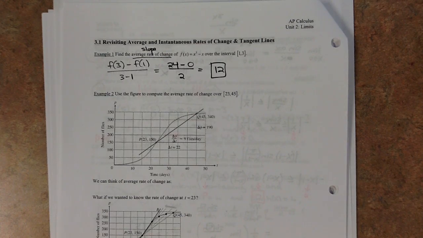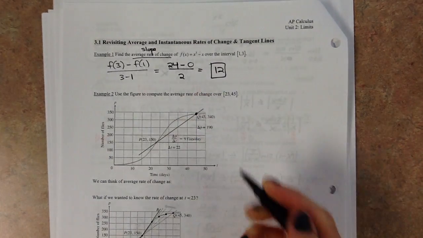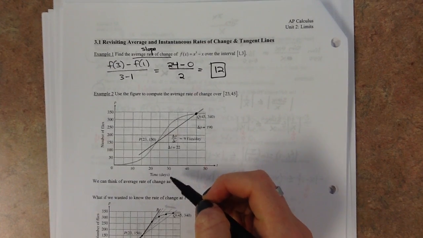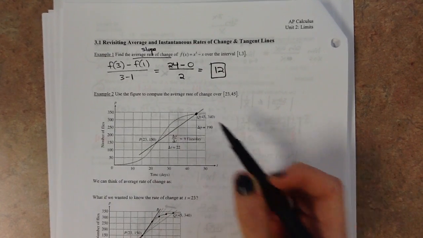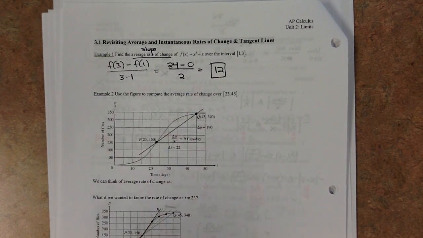So we're trying to compute the average rate of change for this one over the time interval from 23 to 45. Rather than looking at a function, you've got a graph right in front of you. So you're still doing the exact same thing. We've got this point right here, which we labeled point Q, and at 45, which is time in days, there are 340 flies. I don't know what this problem is, nor do I really want to, because apparently there's a bunch of flies just growing rampant. But on the 23rd day, there were 150 flies. So we're trying to figure out, on average, how many flies were added per day, which is gross.